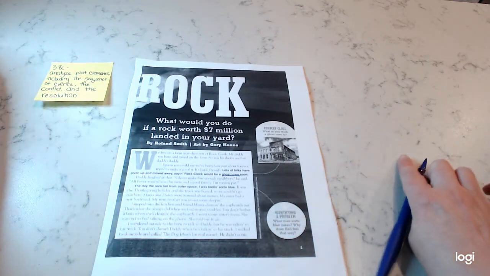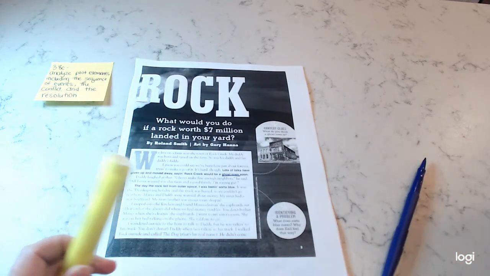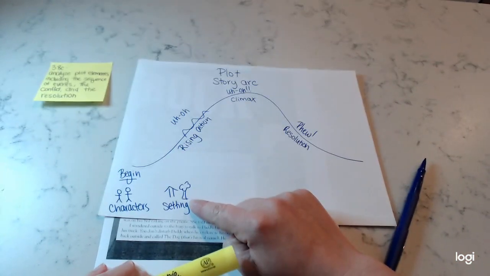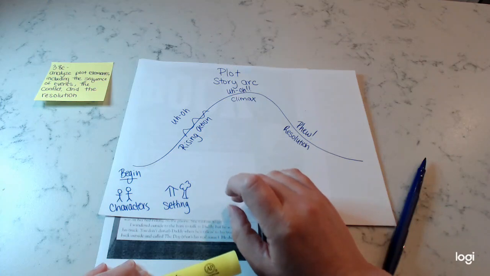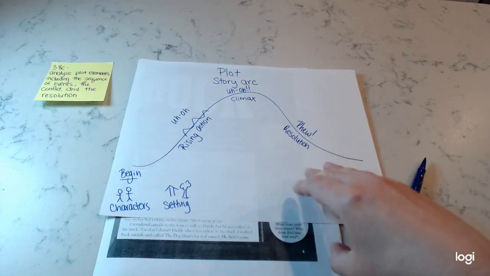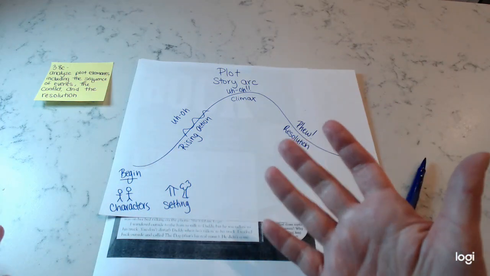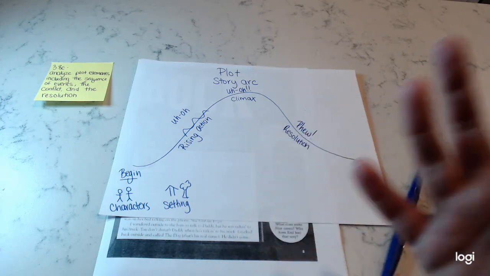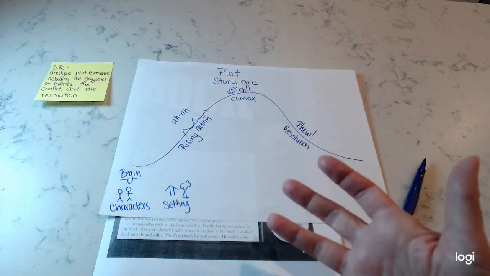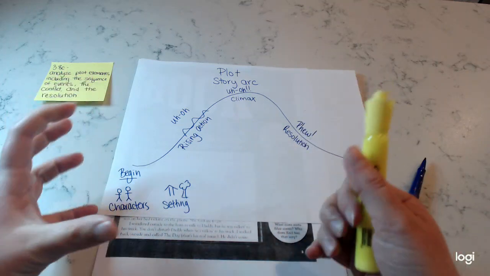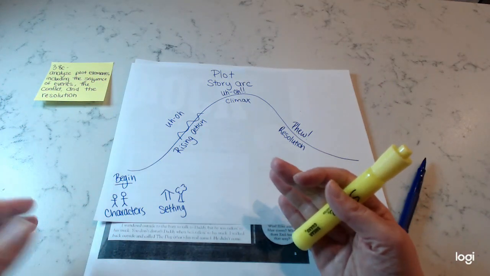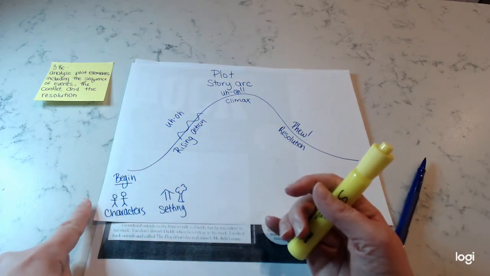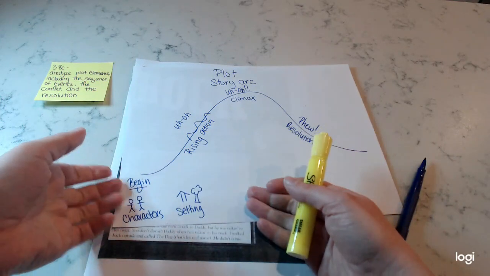I'm going to pause here because the setting has been set. The setting of this story is in Rock Creek, okay? And we already have met the characters. So far, we have the speaker. This is written in a first-person narrative. Someone is telling you the story from their own voice. And we know that there's also a dad involved. We'll see if other characters emerge, but the stage is set for the problem. And you already kind of have a feeling of what that problem is.